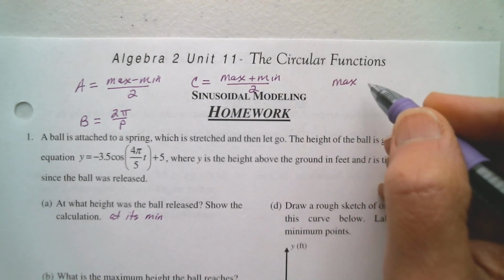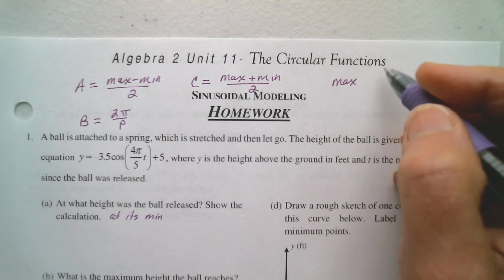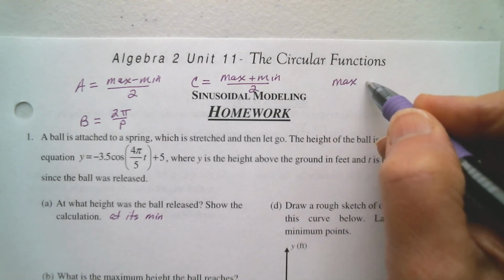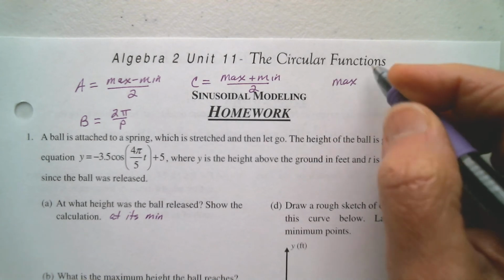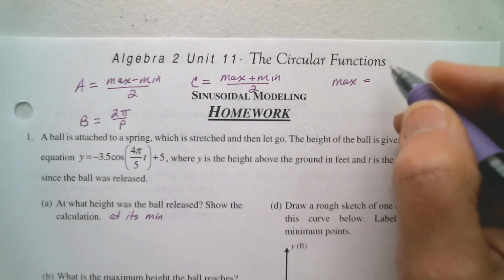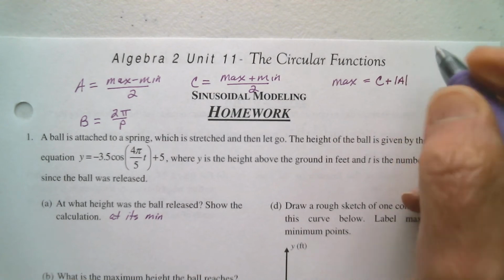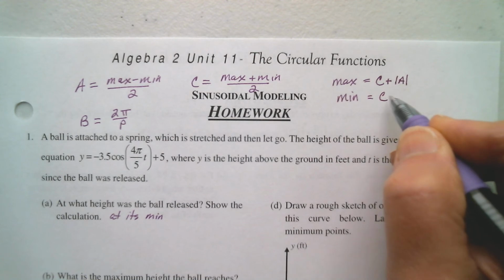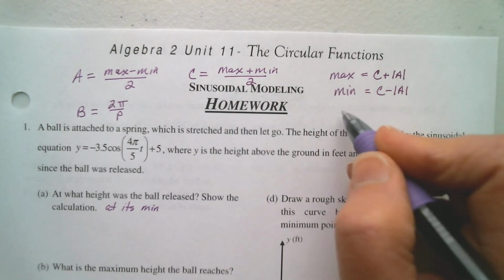To find the max, it is C plus the absolute value of A, and the min is C minus the absolute value of A. That's coming from our range.